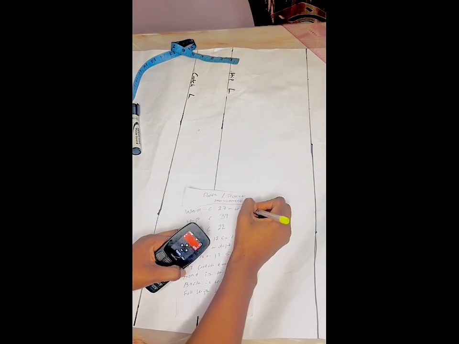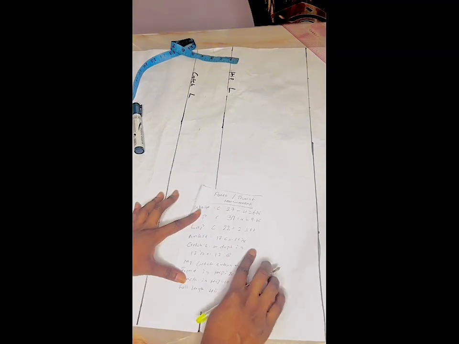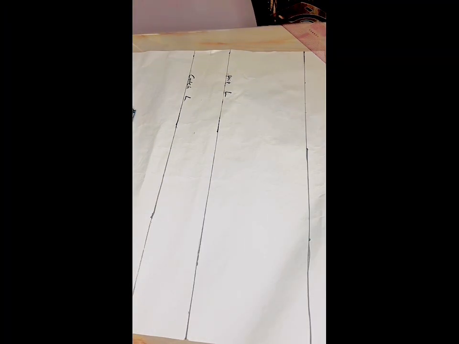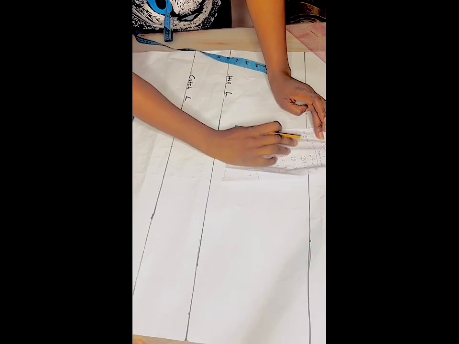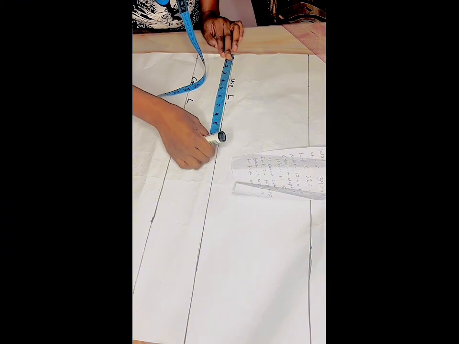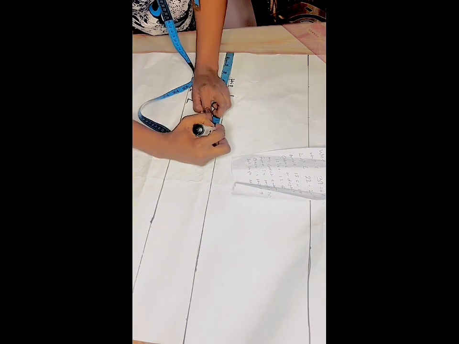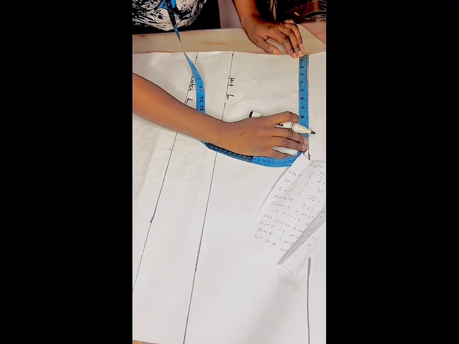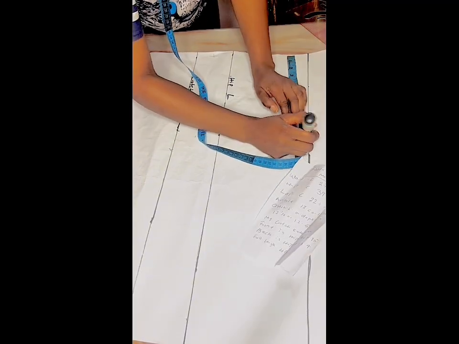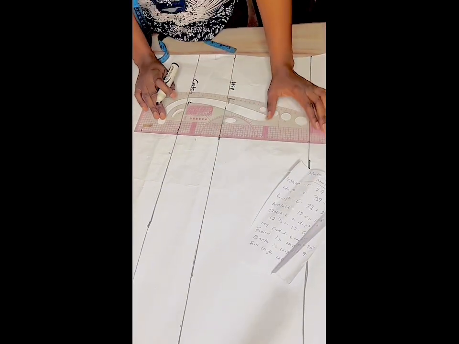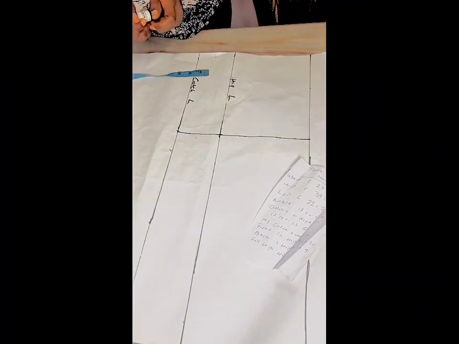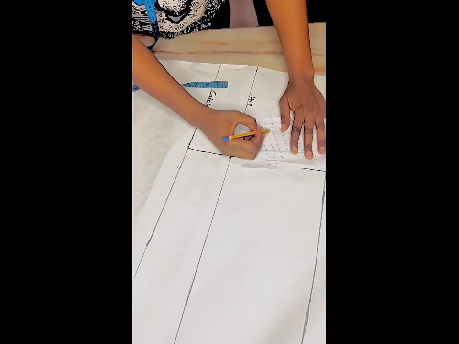So we're going to divide my waist circumference by 4, which is 6.75, and then we'll divide my hip circumference 39 divided by 4, which is 9.75. So I'm going to place my tape rule, marking 9.75 for my hip line, and also on my crotch line, and also on my waist line. As you can see, the 2 inches above will serve as a band.